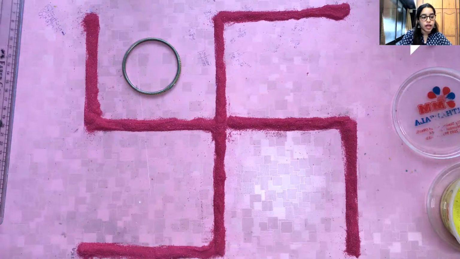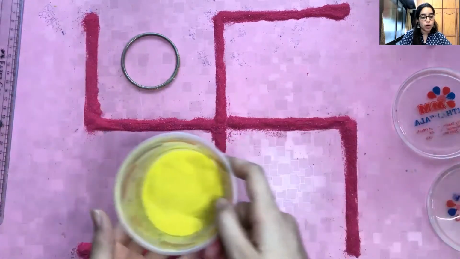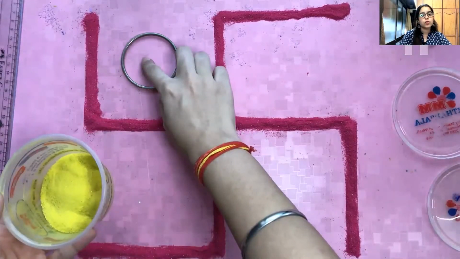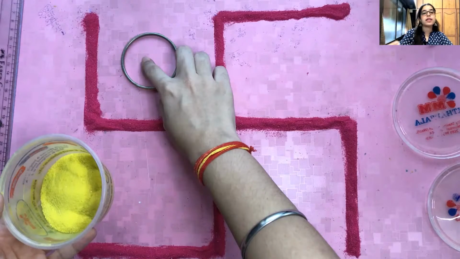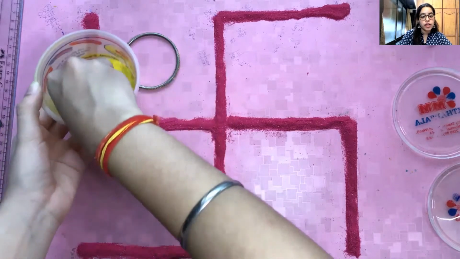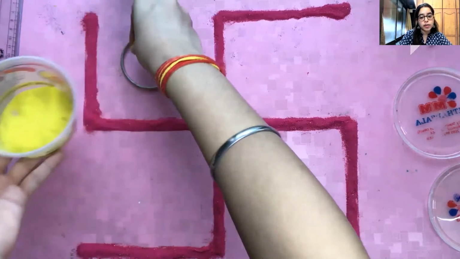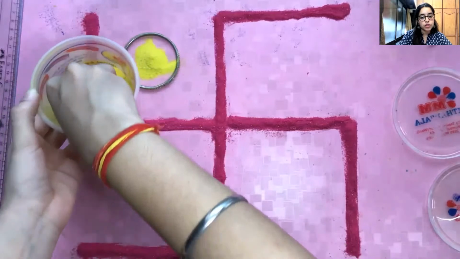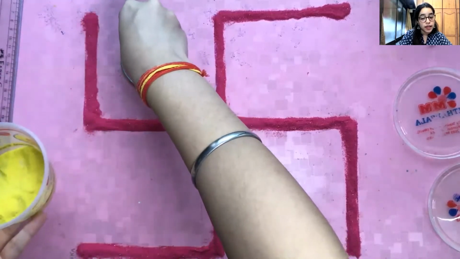And then I'm going to take the yellow powder. You can use any color you want, any shade, any Rangoli powder that you want. If you want to use the same red, pink that you used for the swastik, you can use the same as well. Okay, no issues. Don't worry, you can use any color, any shade that you like it to be. And now, quickly observe, I'm going to add a little bit of powder to this area inside the bangle.